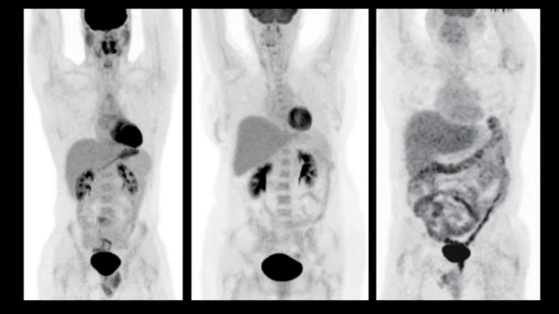These are 3 examples of a normal distribution of FDG within the body. Again, these are MIP images, a 3D representation of the PET data. You can see that the brain is an obligate glucose user, so usually is the most intense organ within the body. You can also see that unlike normal glucose, FDG is excreted in the urine, so you'll see intense activity in the renal collecting systems and in the bladder.